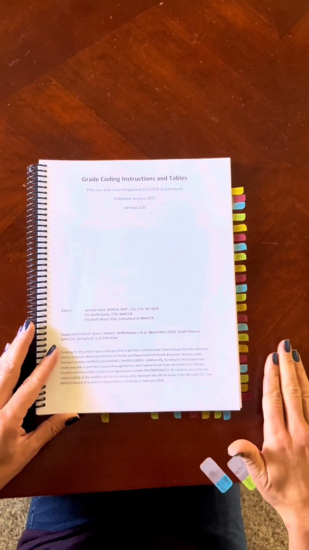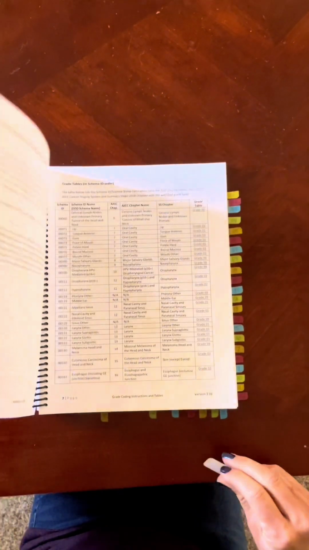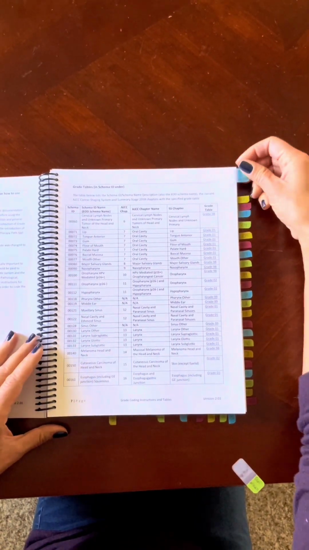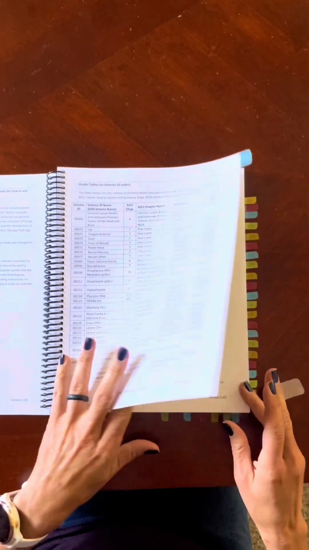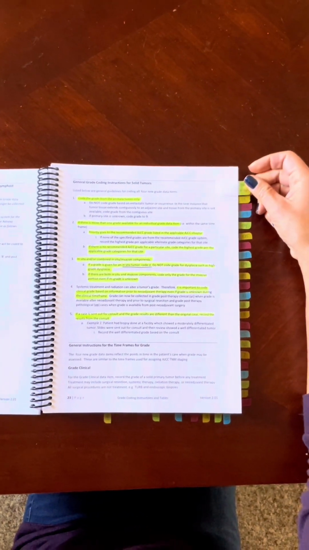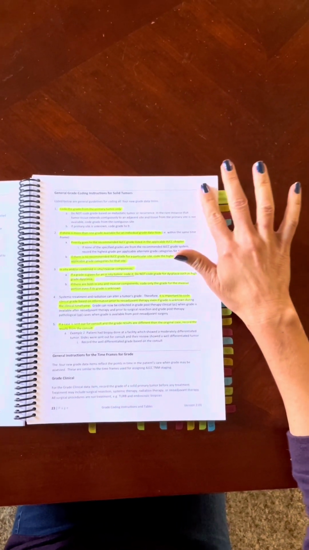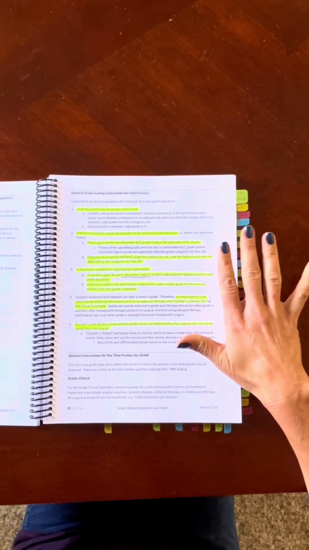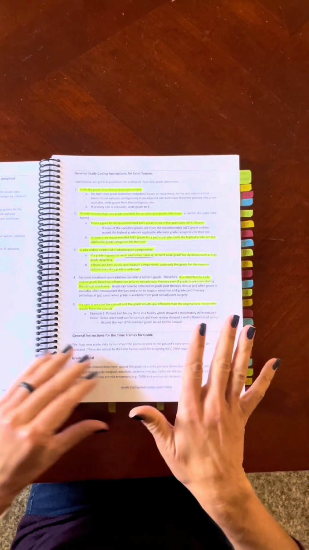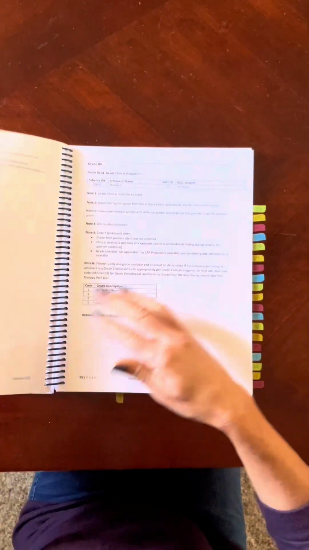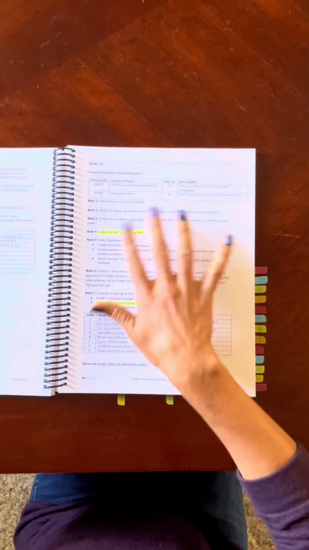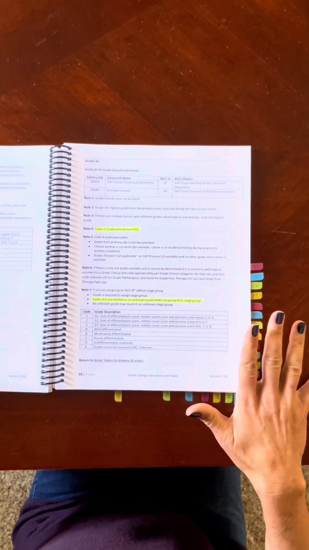Now I'm going to go back and I'm going to tab the table of contents, which is on page 7 in my manual. And then I'm also going to tab the general instructions, which is on page 23. This gives just good information on how to use the particular manual. I have also highlighted some different things and underlined some things, and I've gone chapter through chapter and done the same thing too. So there's different chapters that I've highlighted things because they're a little bit different, and I wanted to make sure that I didn't forget anything.